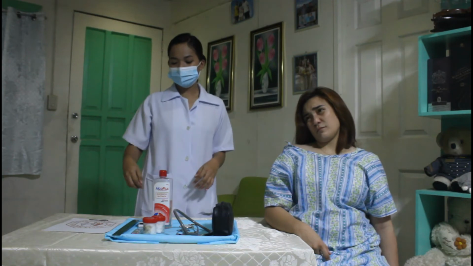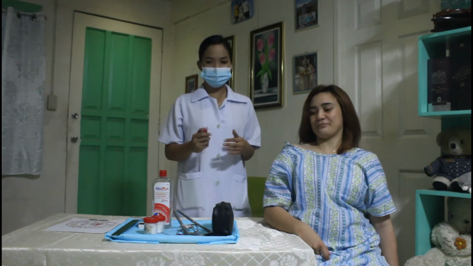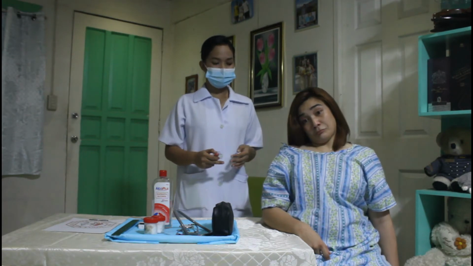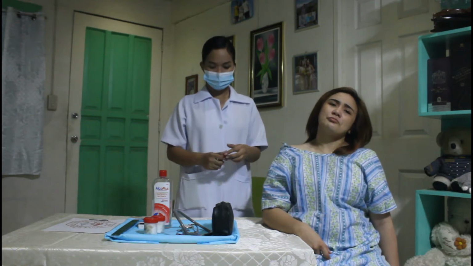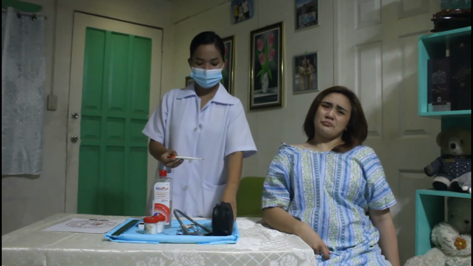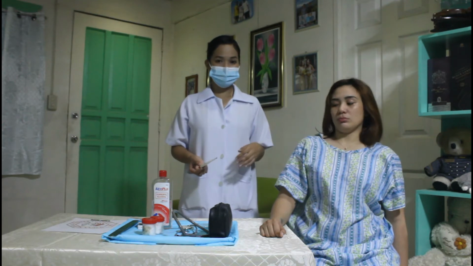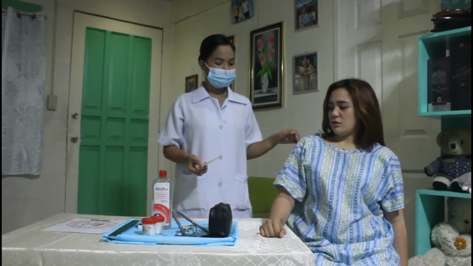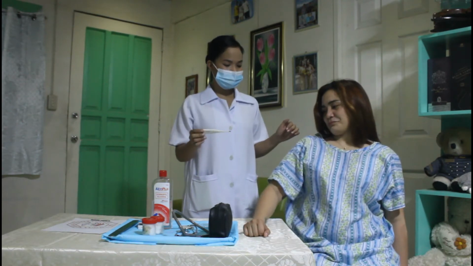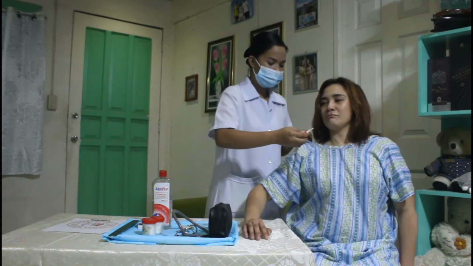And then remove the digital thermometer from storage. This is to provide precautionary measures to ensure the client's safety and also to have access to its sensor. So now we obtain the temperature. We ask the patient to raise her arm away from the torso. Ma'am, kindly raise your arm away from your torso so that I can insert this digital thermometer accurately. Right, thank you.